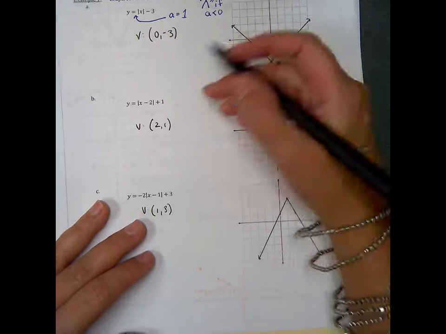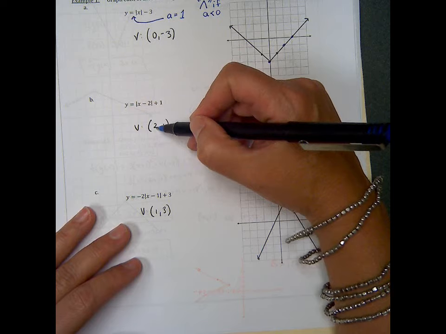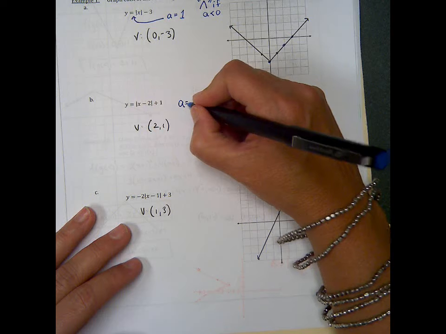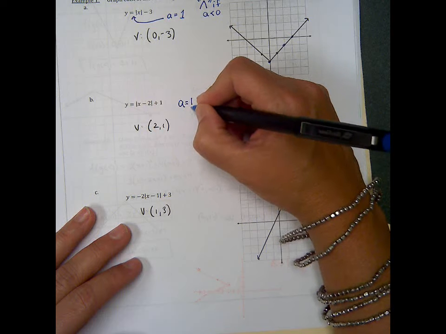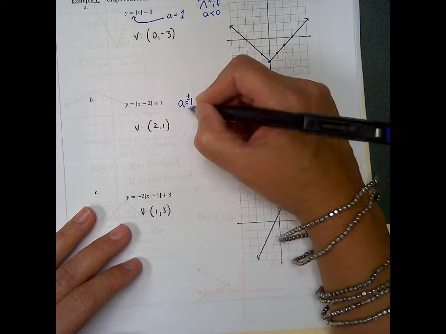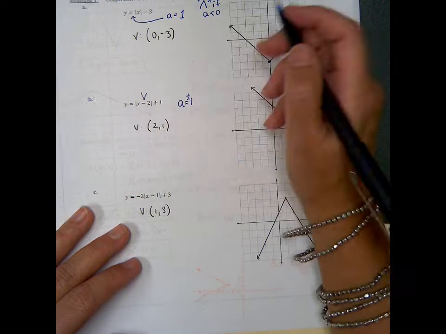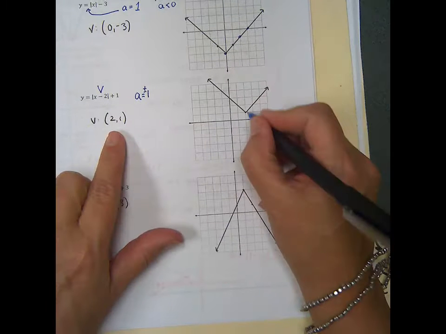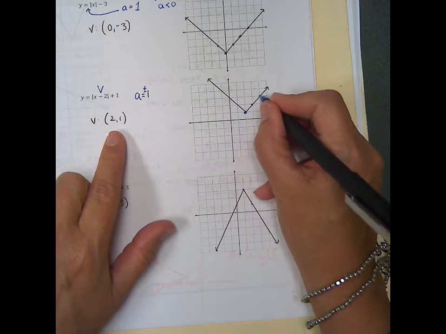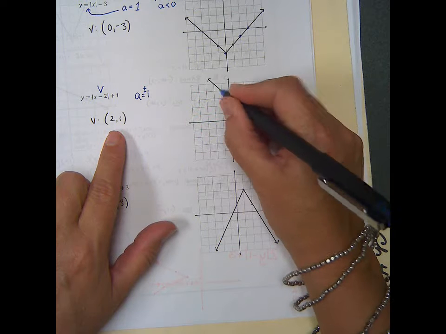So our second one. Look at the vertex, opposite sign of what's with x is 2. Same sign as what's on the outside is 1. Again, our a value is 1, which means our slope is positive and -1. This again is going to be an upward facing V because our a value is positive. So we go to the point (2, 1) for our vertex and use that slope. Up 1 over 1, up 1 over 1, up 1 over 1, up 1 back 1, up 1 back 1, up 1 back 1, and so forth.